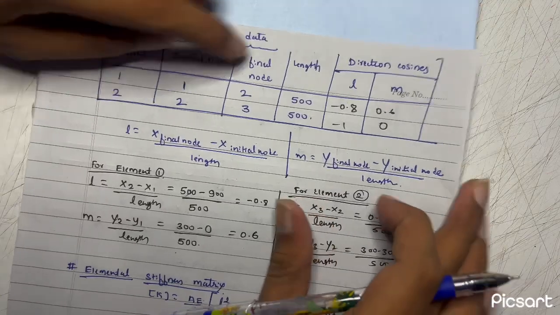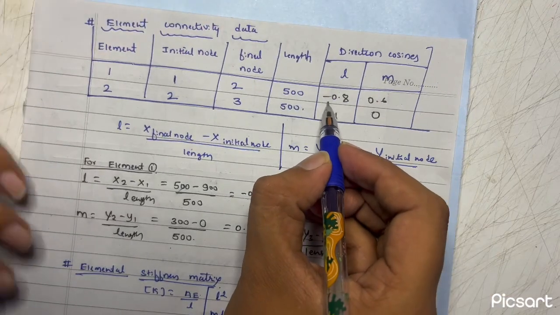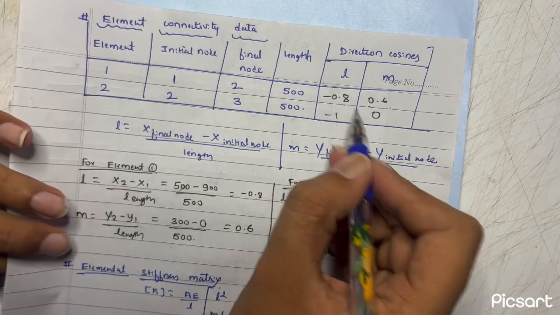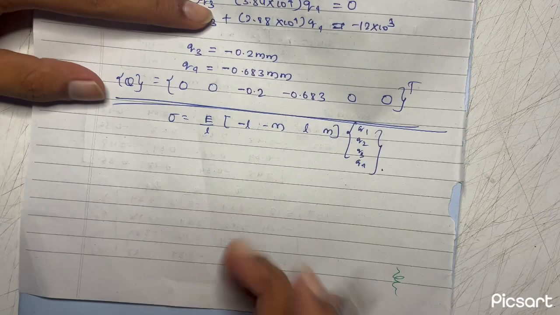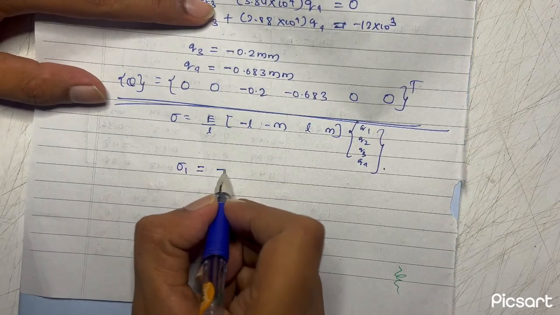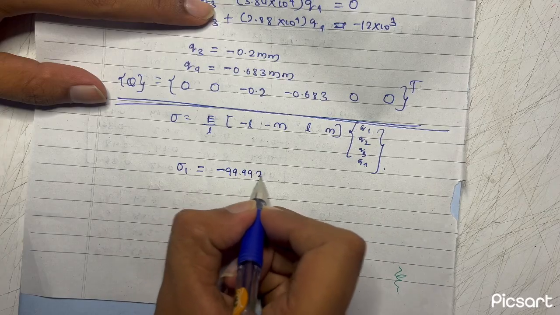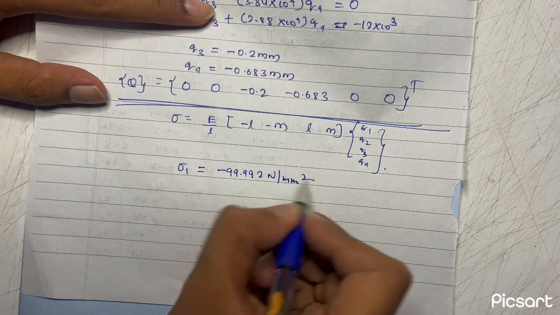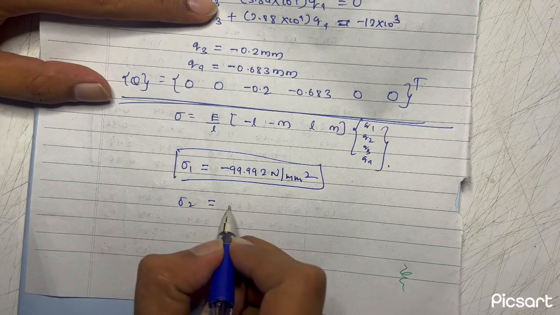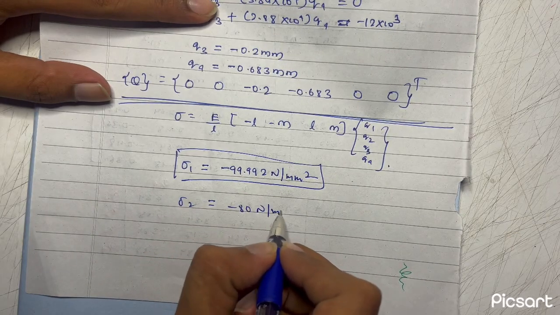So for element 1, L is minus 0.8 and M is 0.6. For element 2, L is minus 1 and M is 0. So after substitution, we will get sigma 1 as minus 99.992 Newton per mm square. Similarly, sigma 2 as minus 80 Newton per mm square.